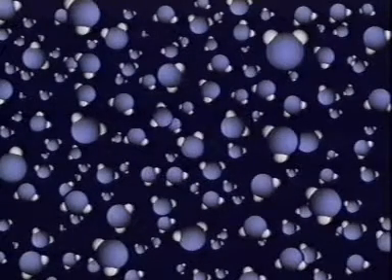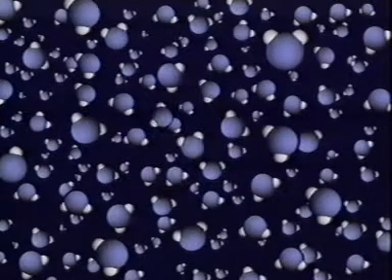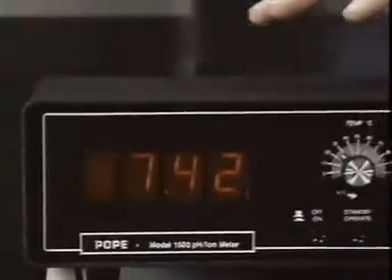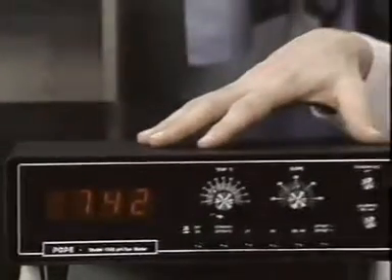To express the concentration more simply, the minus sign is dropped and the power of 10 is used by itself. This number is called the pH, so water's pH is 7. How can we measure pH? One way is with an instrument called a pH meter. It works on the principle of an electrochemical cell.